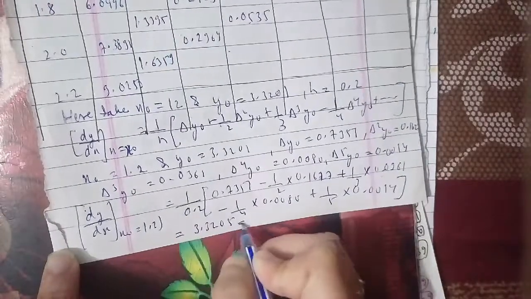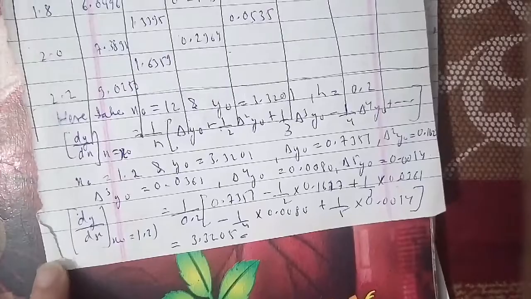So for the same, we go ahead, and dy upon dx at x equals 1.2 is equal to 3.3205.